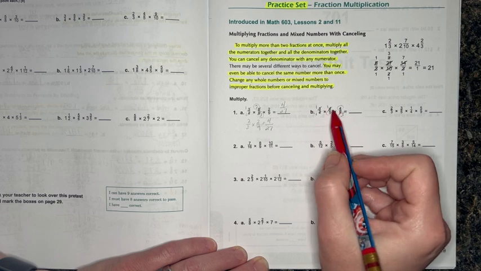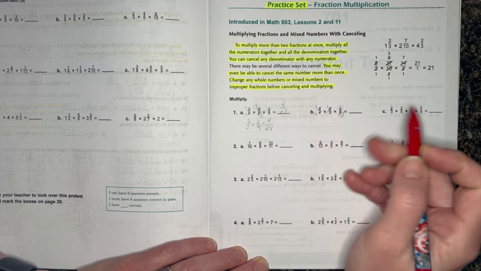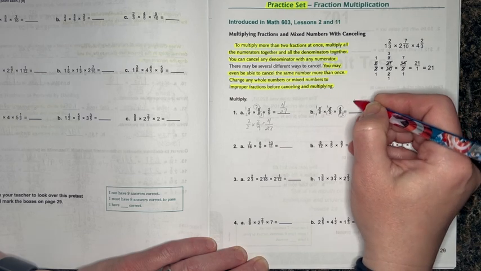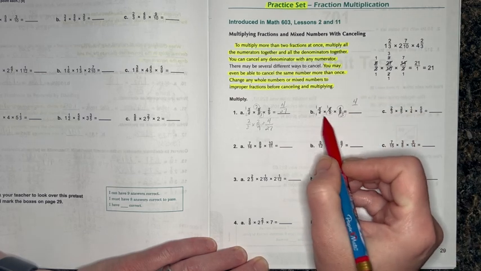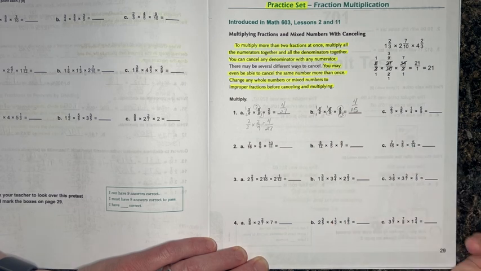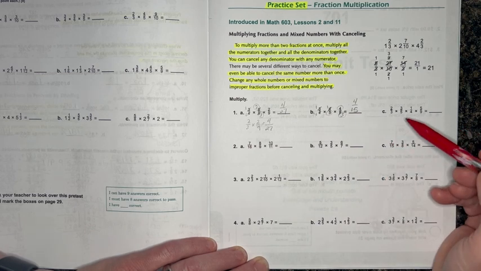Multiplying across, 1 times 1, again, is 1. 1 times 4 is 4. 5 times 3 is 15. So we have 4/15.